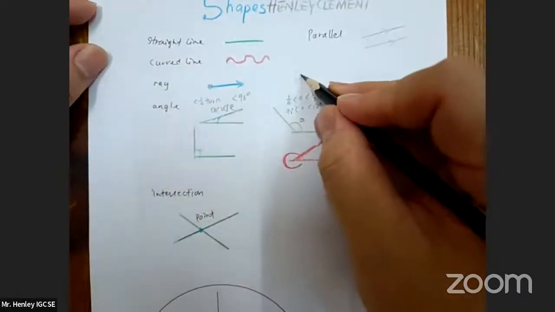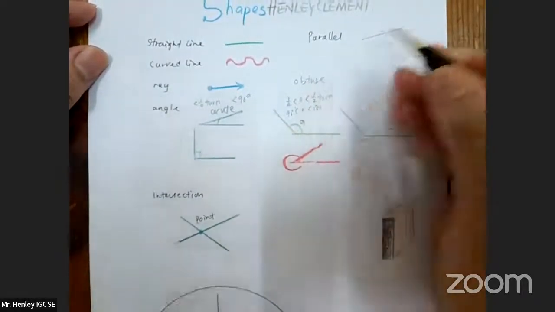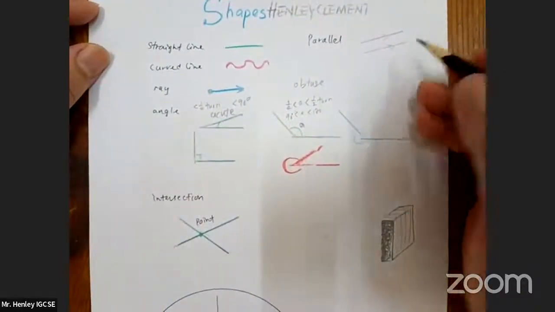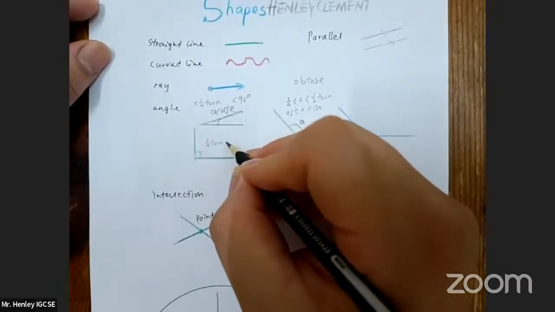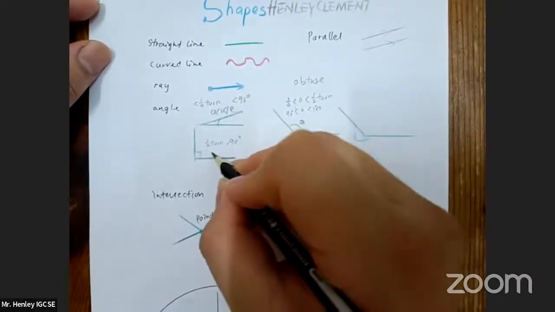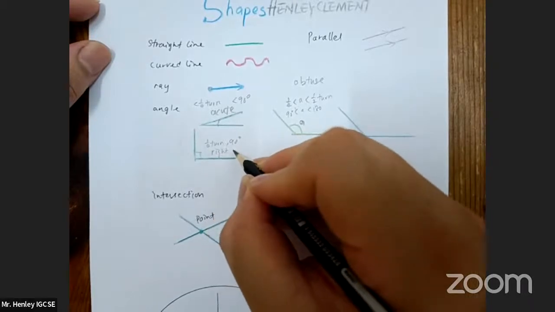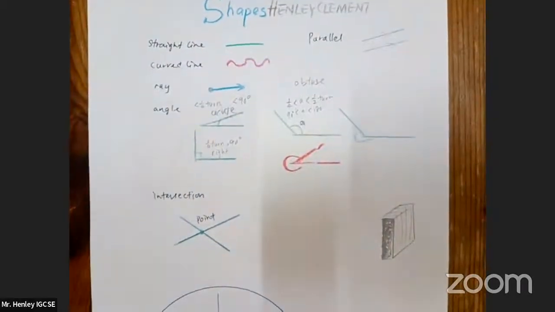This is called an obtuse angle. And this is 90 degrees. A 90 degree, or 1/4 turn, we call a right angle.